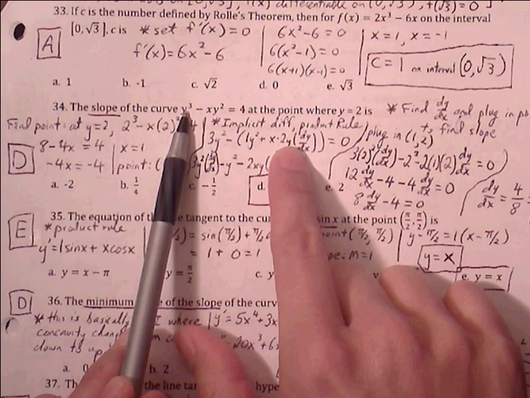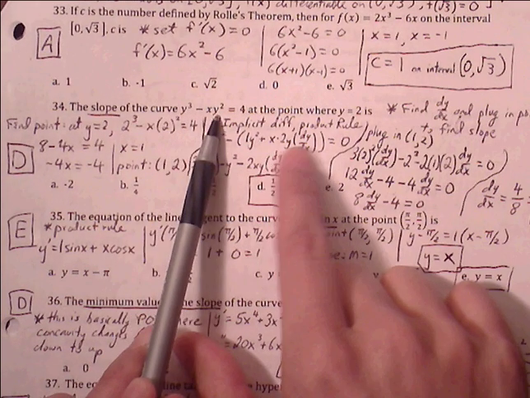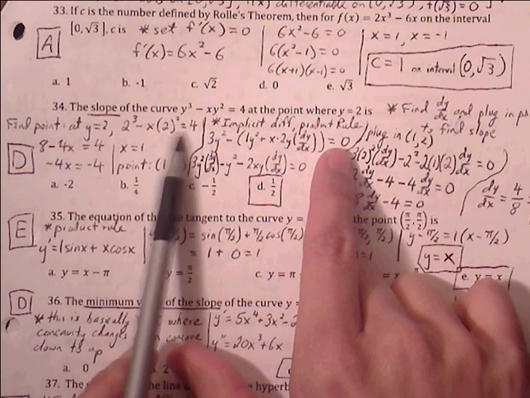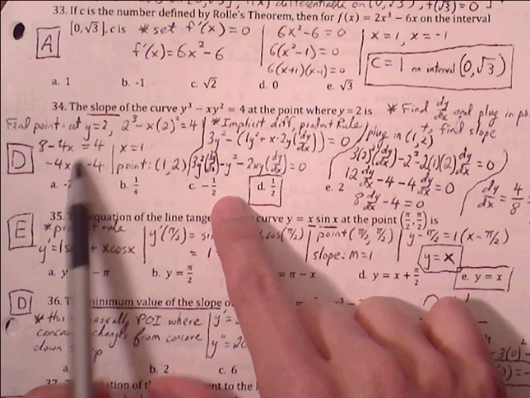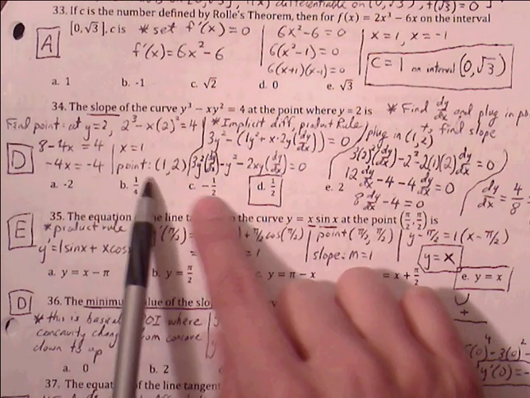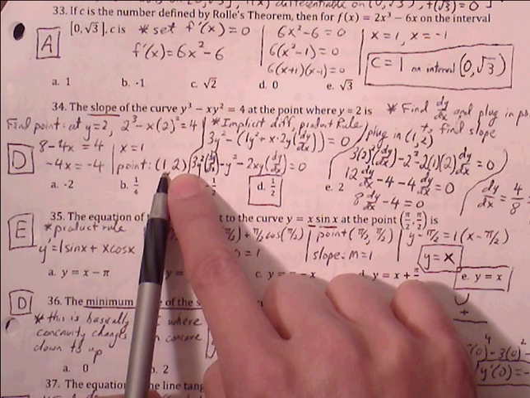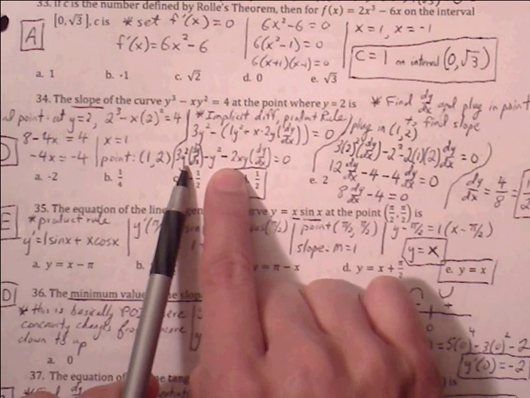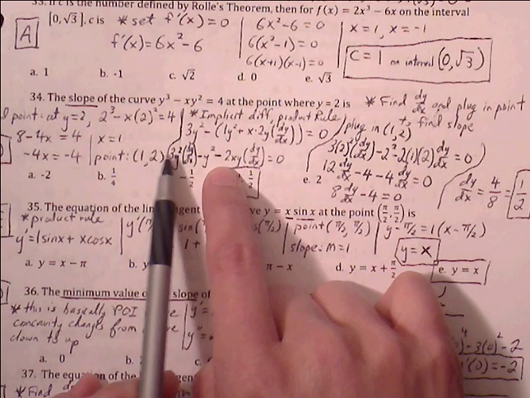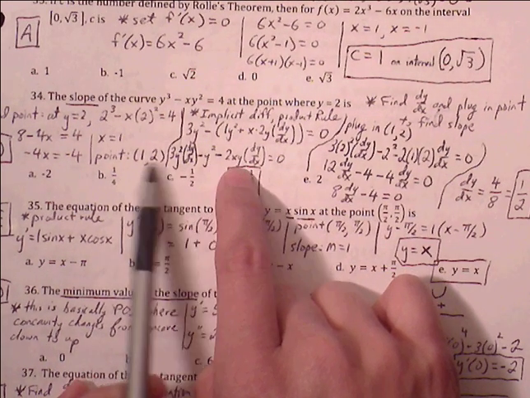So y cubed becomes 2 cubed minus x times 2 squared equals 4. So 8 minus 4x equals 4. We solve for x, and x equals 1. So the ordered pair is going to be (1, 2). We have our ordered pair. We're going to plug into our derivative equation. So 1 plugs in for x, 2 plugs in for y.